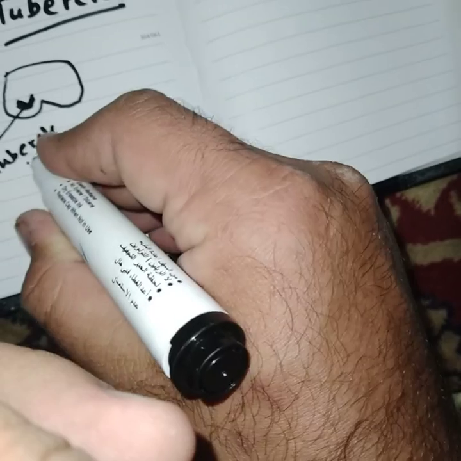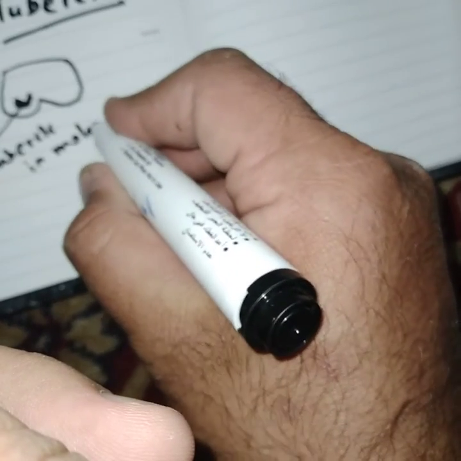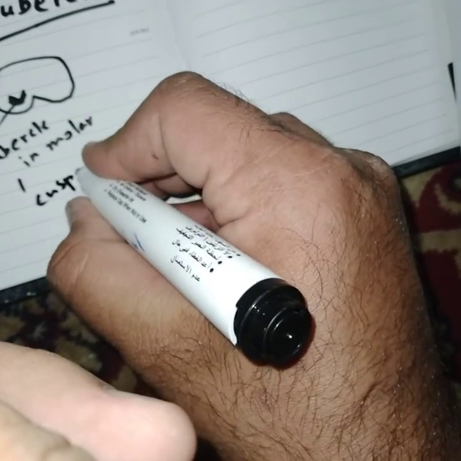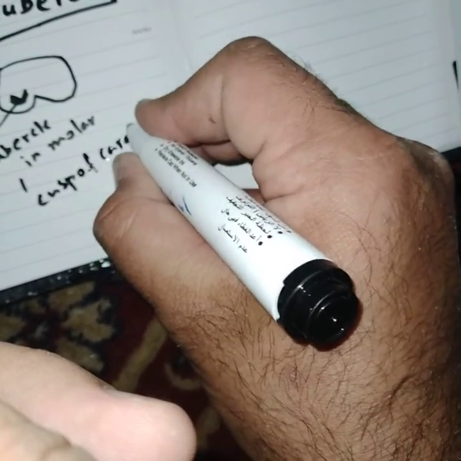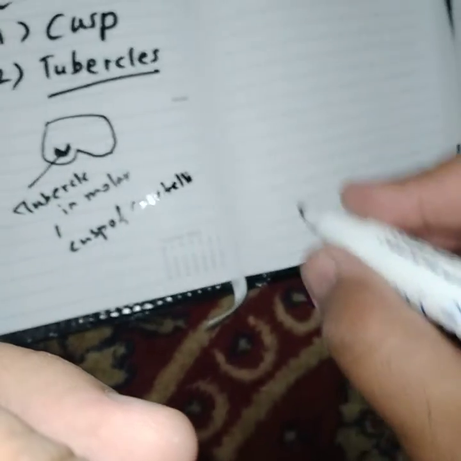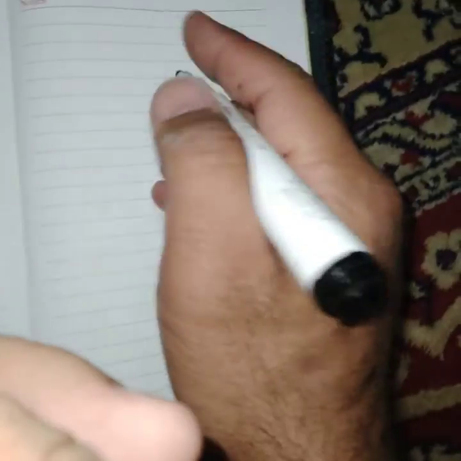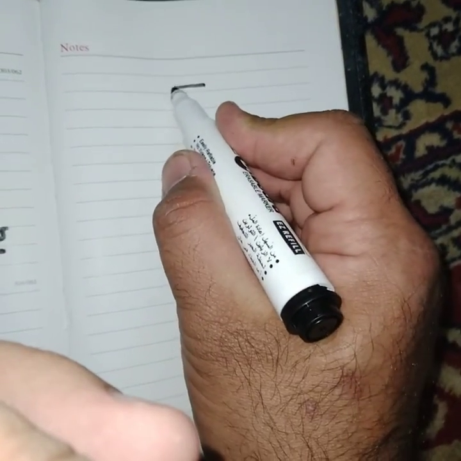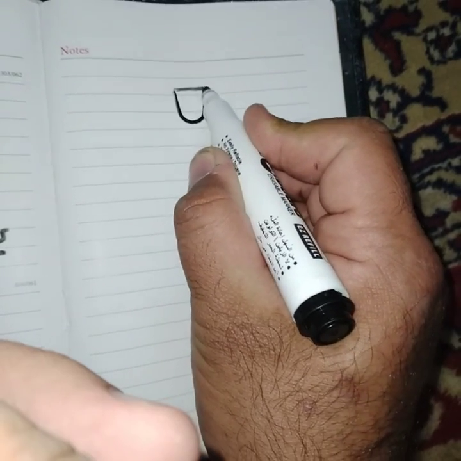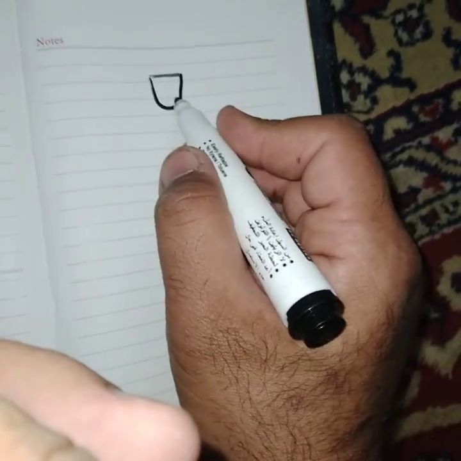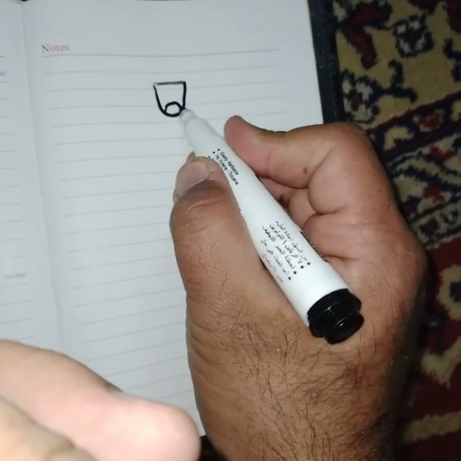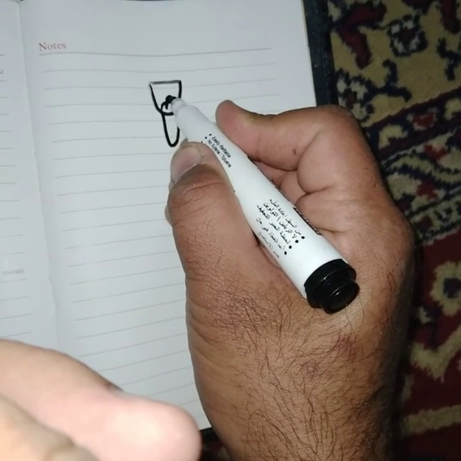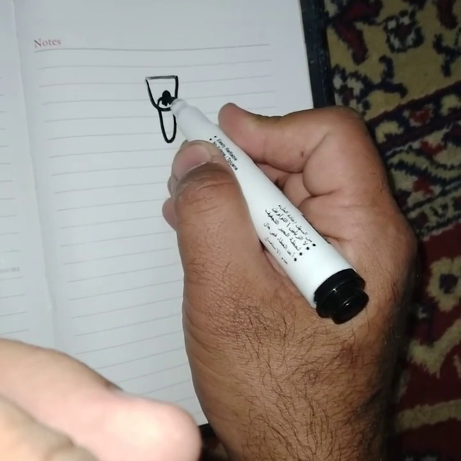In molar, also called cusp of Carabelli. In case of incisors, sometimes the tubercle is near the cingulum, projecting from the cingulum.